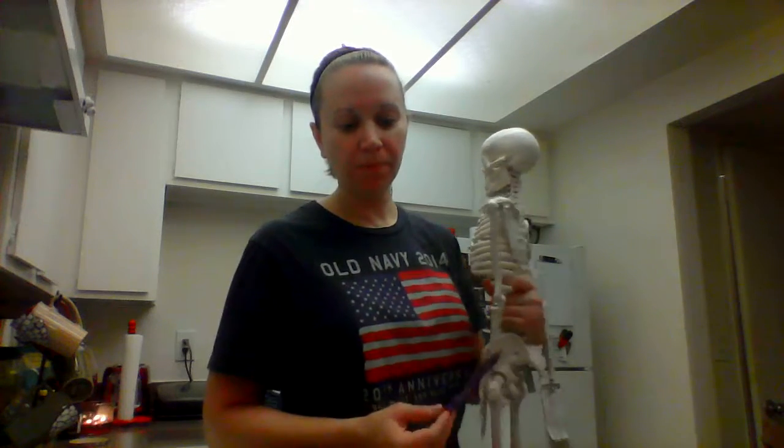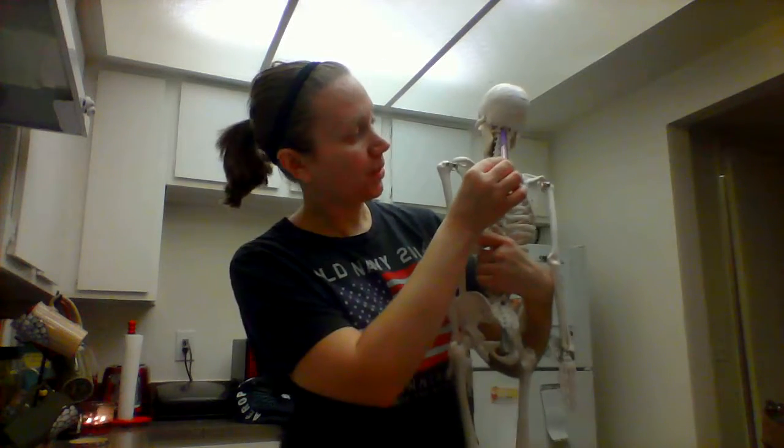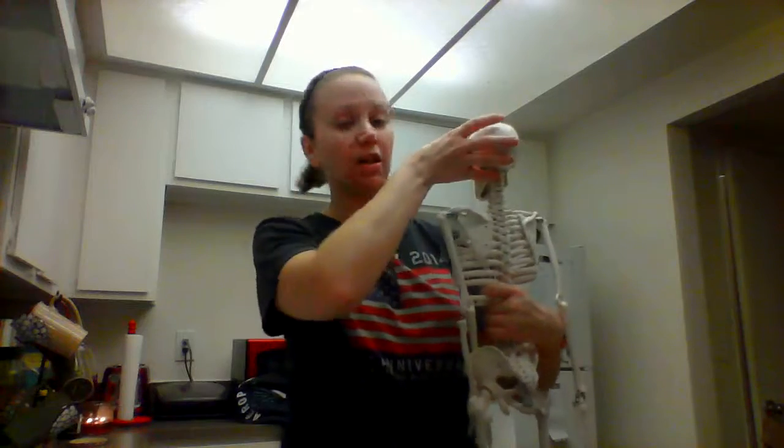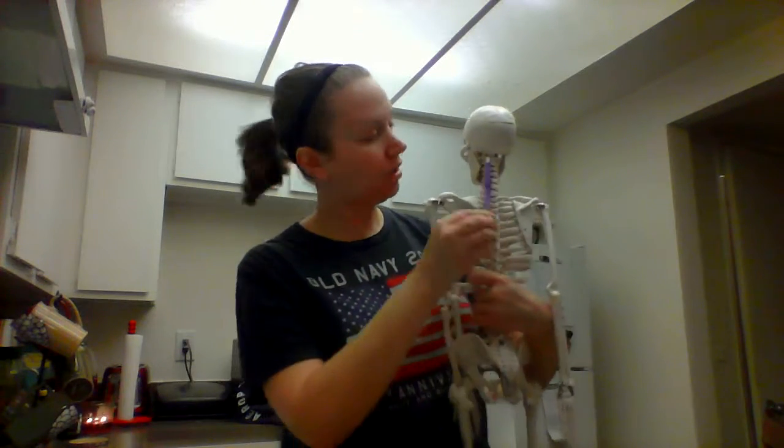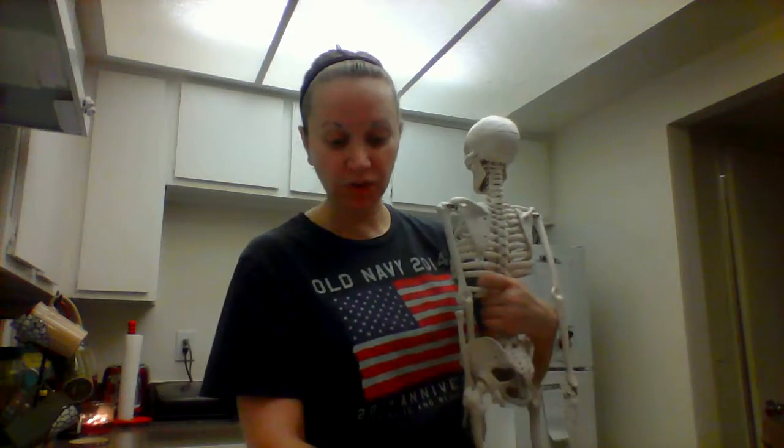The external occipital protuberance, what is that for? That is actually the bump underneath the head, just above the neck. If I was able to take the head off, you would see the hole. The external occipital protuberance, which can be easily palpated, is the big bump on the back of the skull.